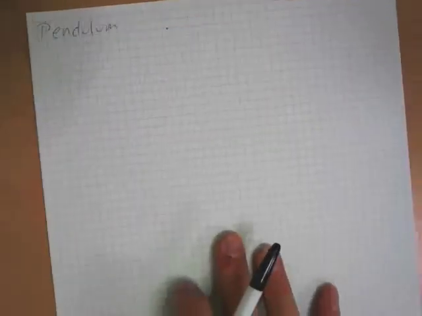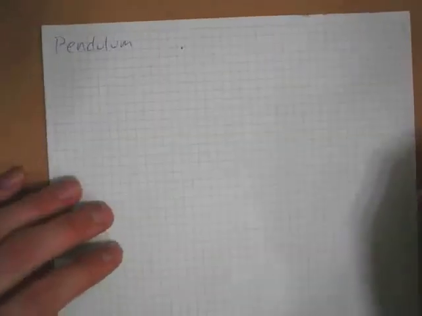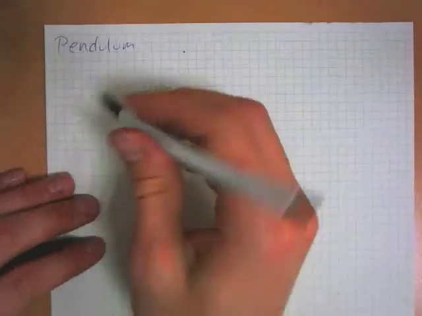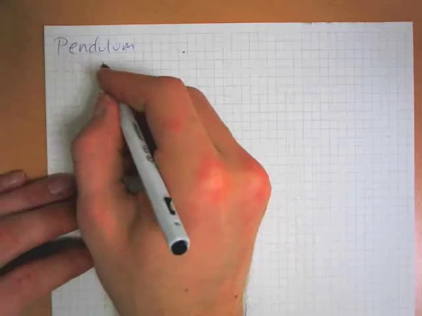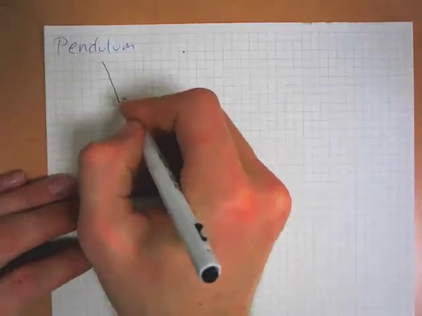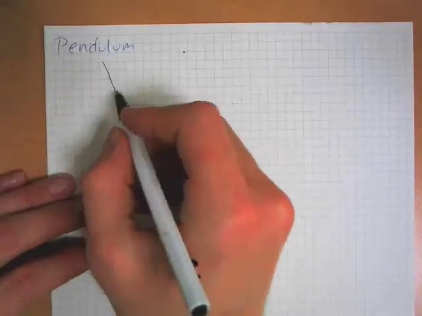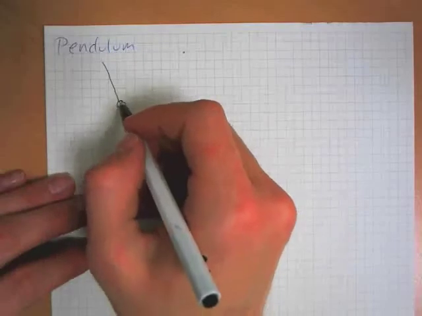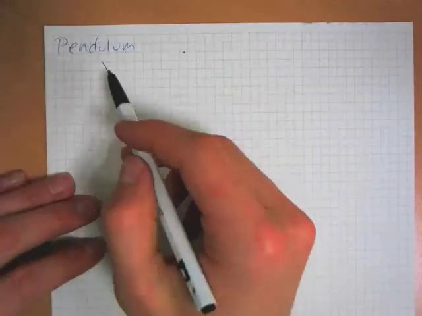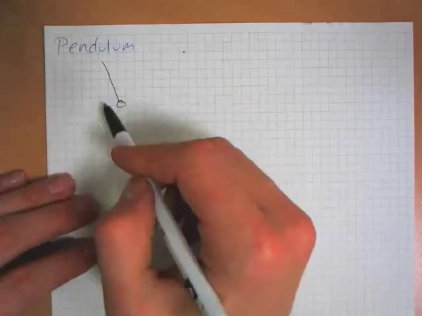A pendulum is another example of simple harmonic motion. A simple pendulum is just a mass hanging on the end of a string, and then gravity causes it to go back and forth, and possibly hypnotize you.